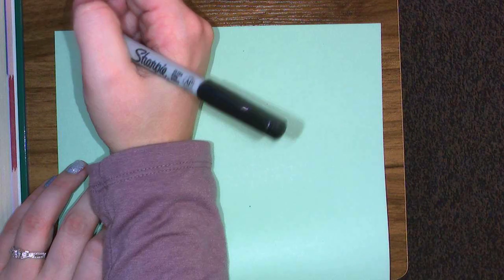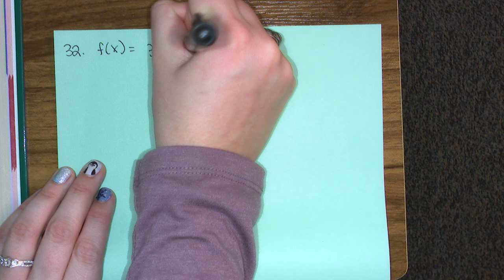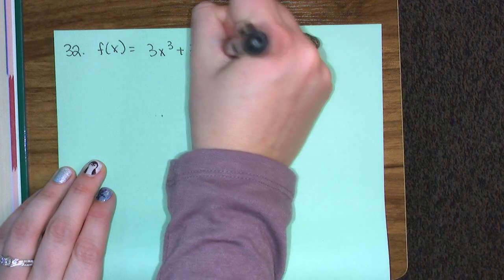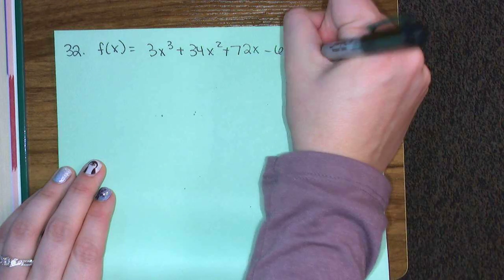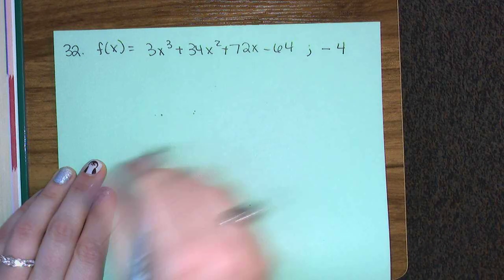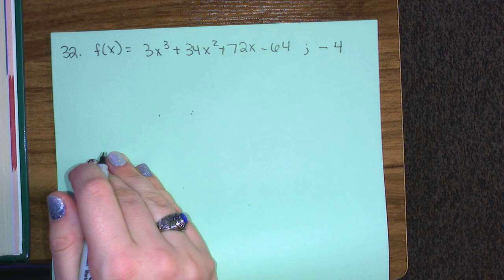So 32, this is the one you guys are going to try. So same instructions as 30. F of x is equal to 3x cubed plus 34x squared plus 72x minus 64. And the 0 that we're given is negative 4. Yes, so these ones you leave the sign.